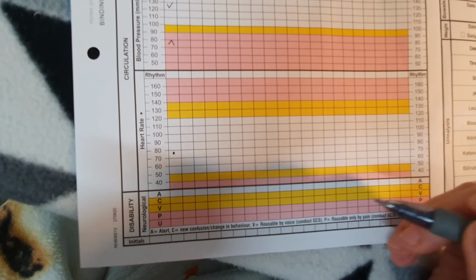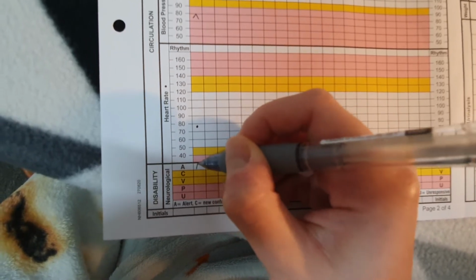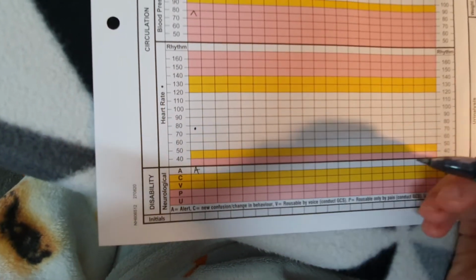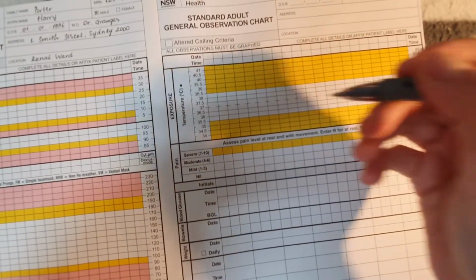You could see he was alert and oriented. He spoke in full sentences, knew where he was, told you his full details. So you put a dot on alert right here. Then for the temperature, you got 37 degrees, so you put a dot at 37.